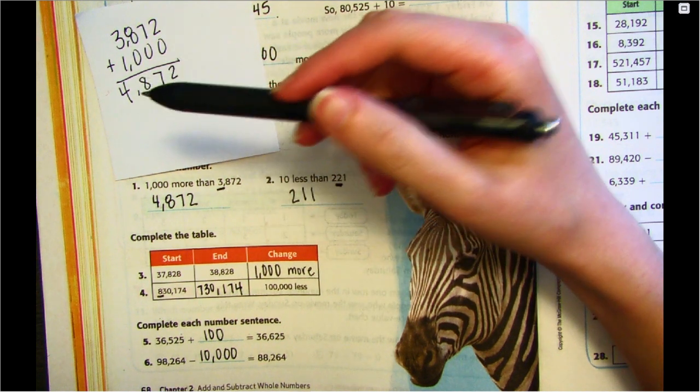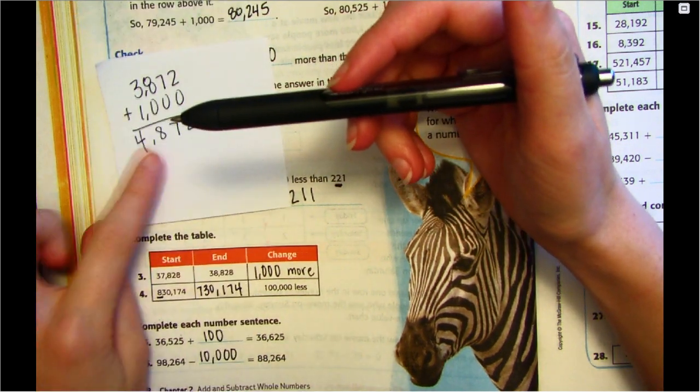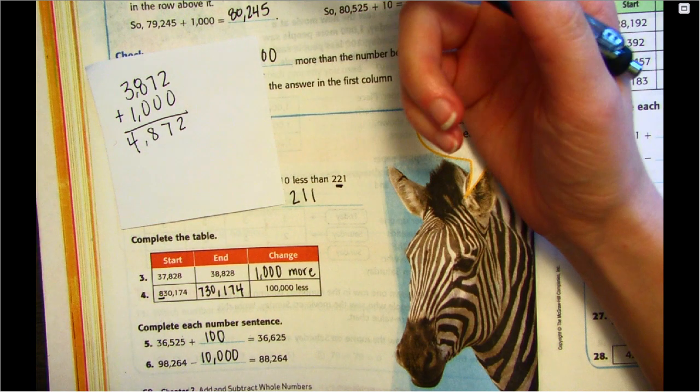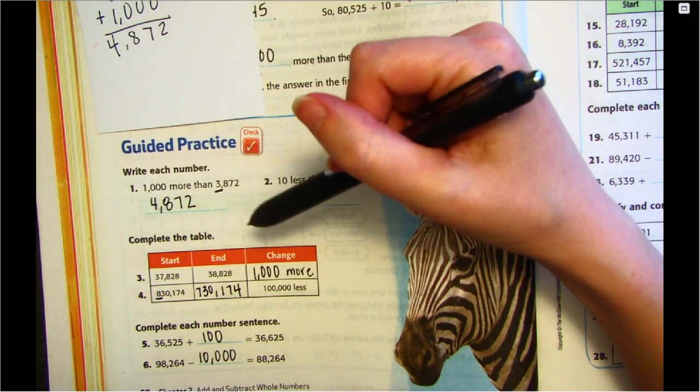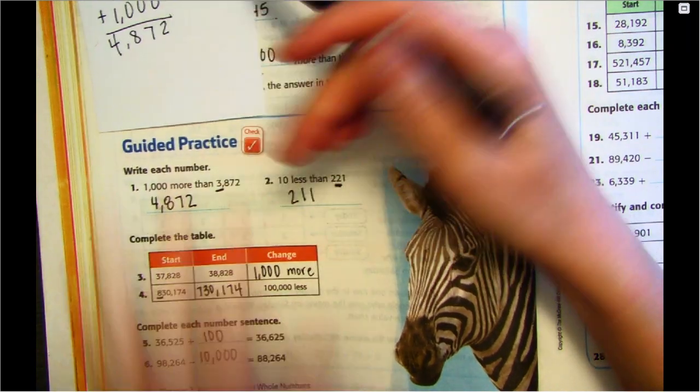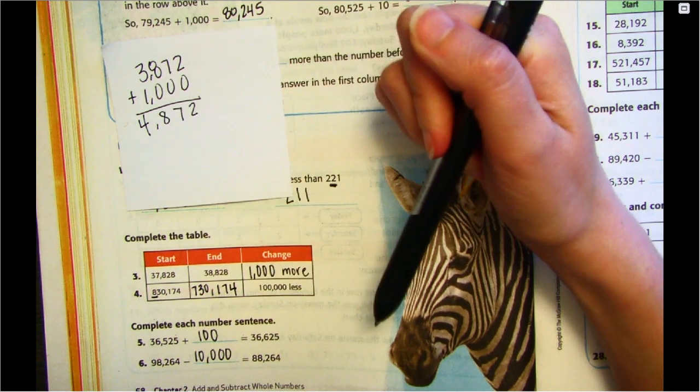So if you want to double check yourself, you're absolutely welcome to write it like this, but just figure out what digit's actually changing, and then you'll be able to figure it out without having to do all the work of rewriting it.